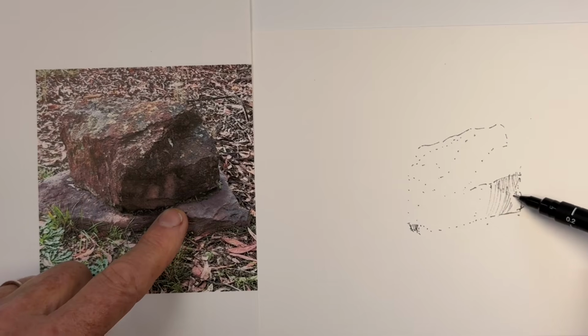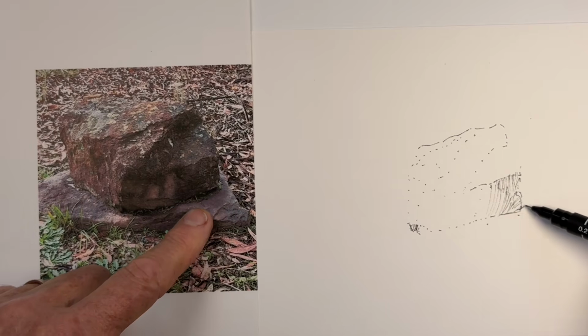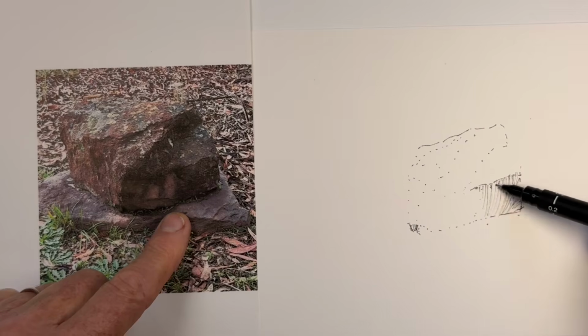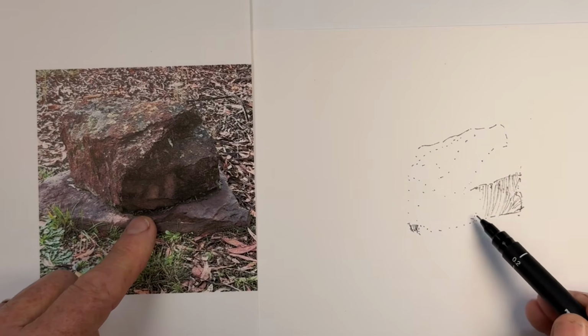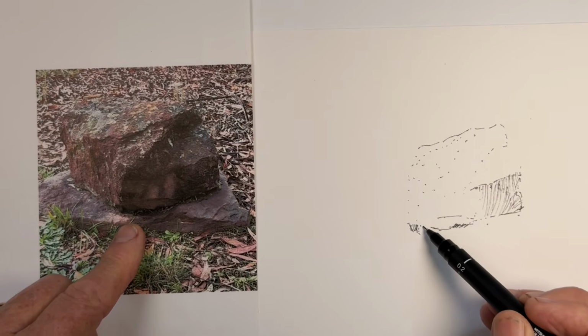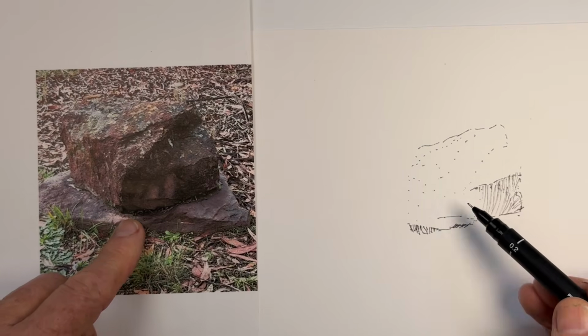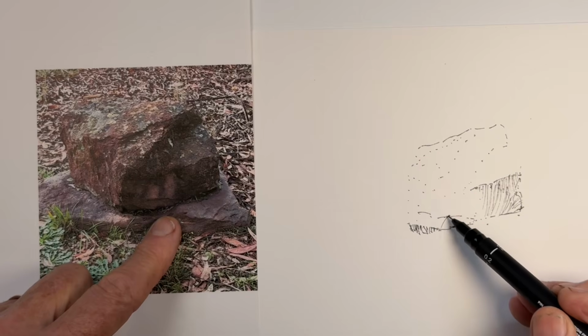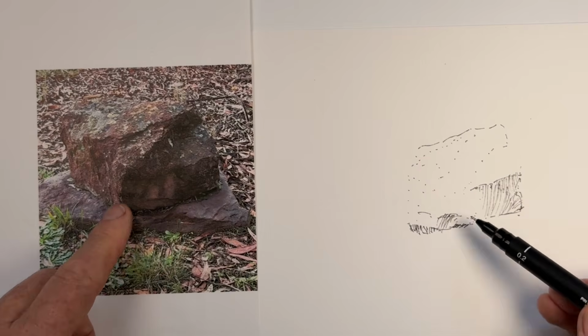Shade is where the light doesn't reach part of an object because of where the sun is and the shape of the object. Shadow is cast by the object onto another object. So there's only a very little bit of shadow registered here because the sun is almost overhead.